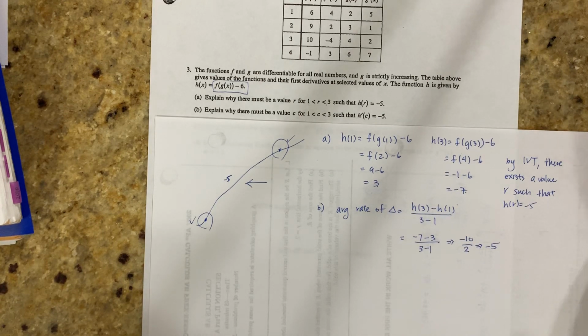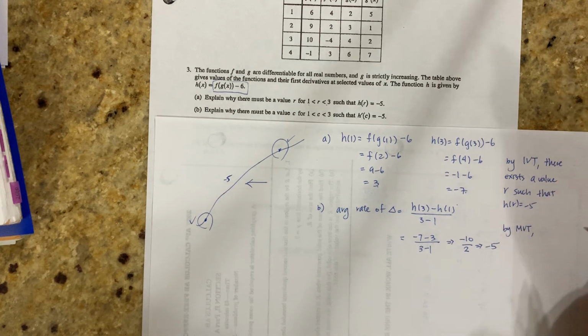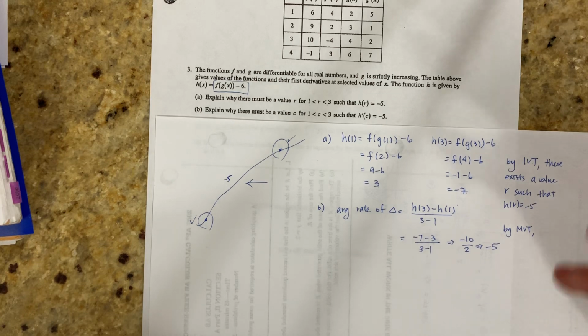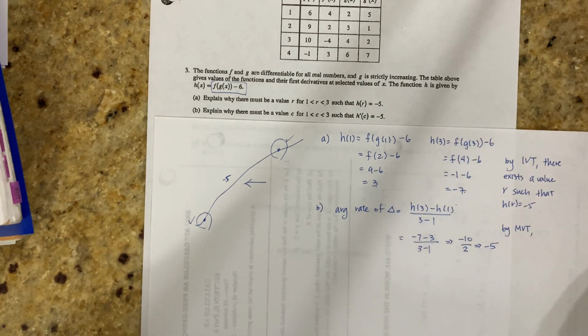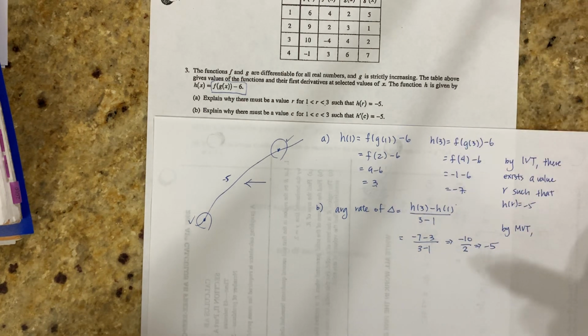So by MVT, by the mean value theorem, we can prove the fact that the average velocity will equal the instantaneous velocity. Just like when we use the idea of taking a road trip, where your average velocity is 60 miles per hour, you must hit that sometime throughout your trip.